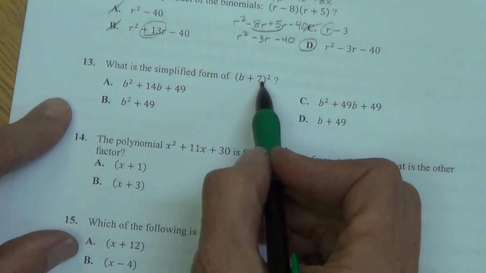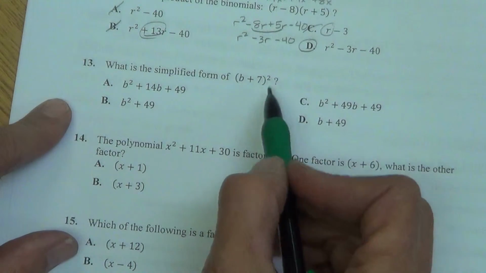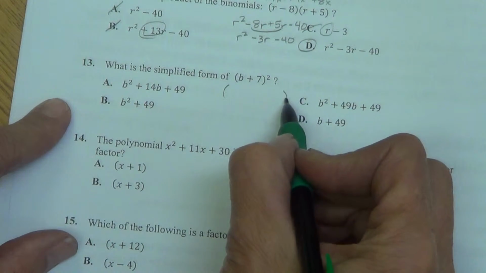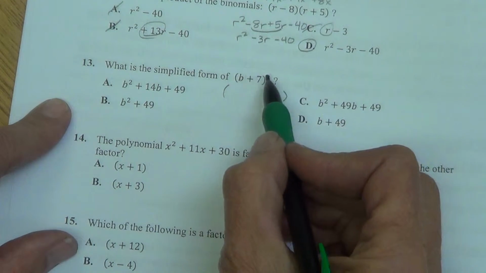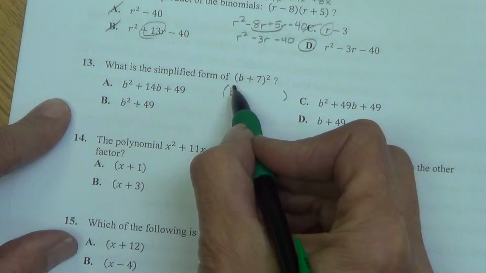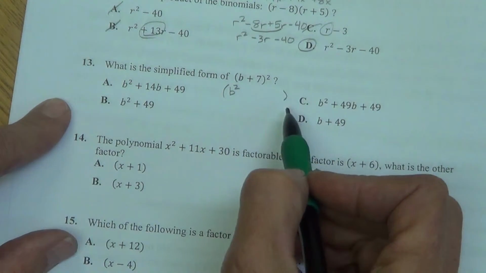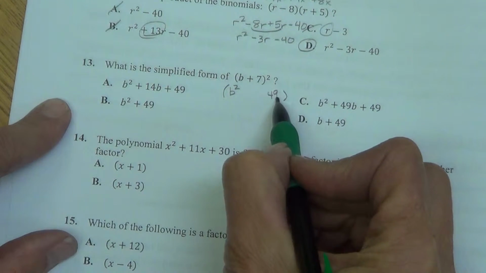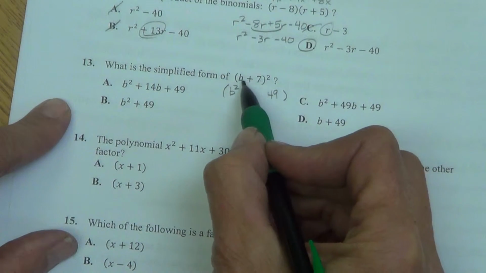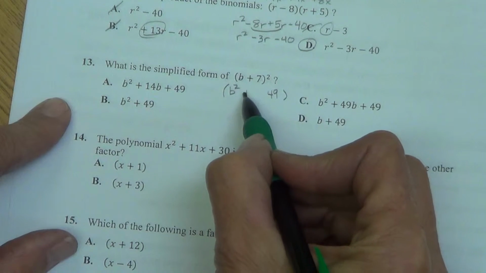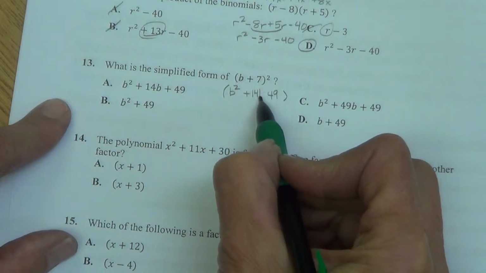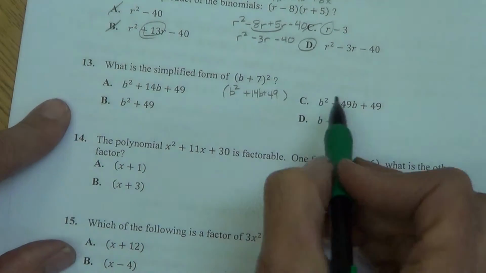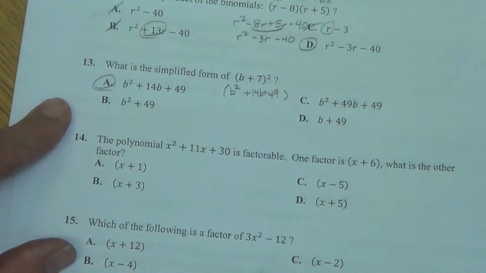What is the simplified form of b plus 7 squared? I showed you a shortcut the other day on this. Perfect squares. I hope you remember. We square the first. You can foil this or box it if you don't remember this. Square the last. Then we take these, put them together. 7b times 2 would be positive 14b. Okay? So that gives us that answer.